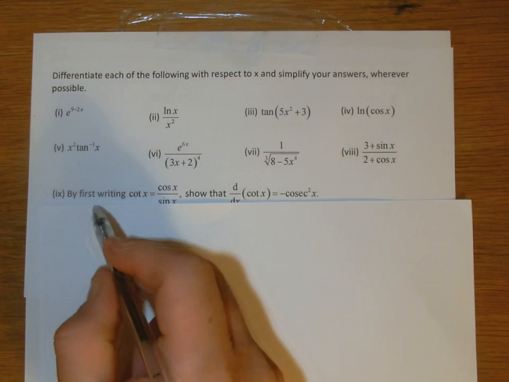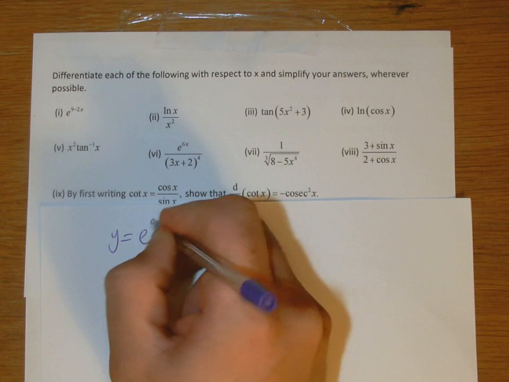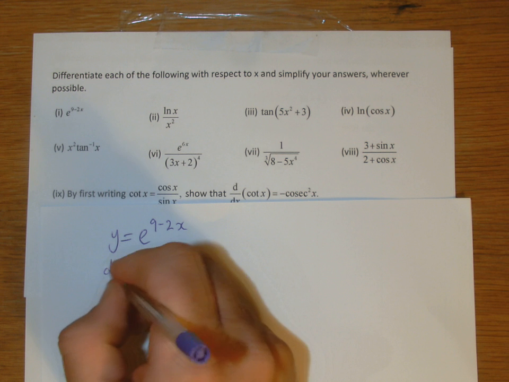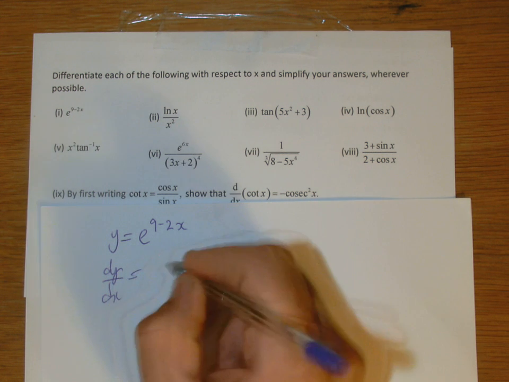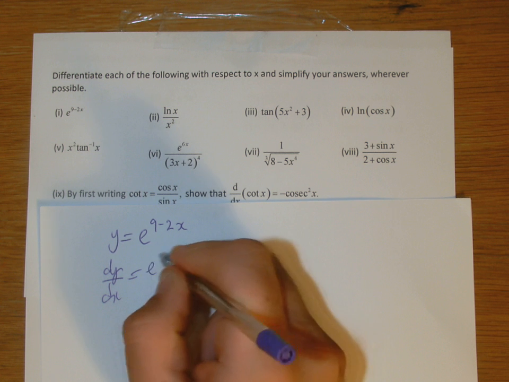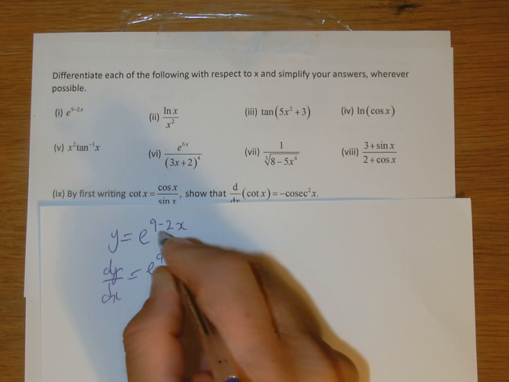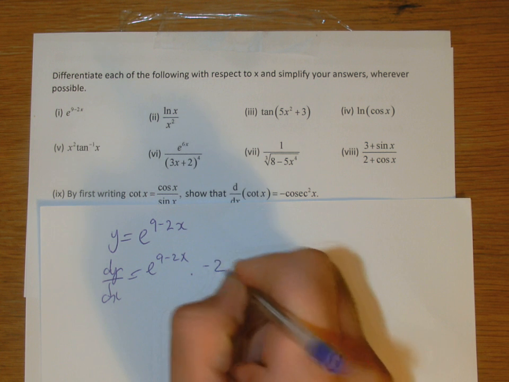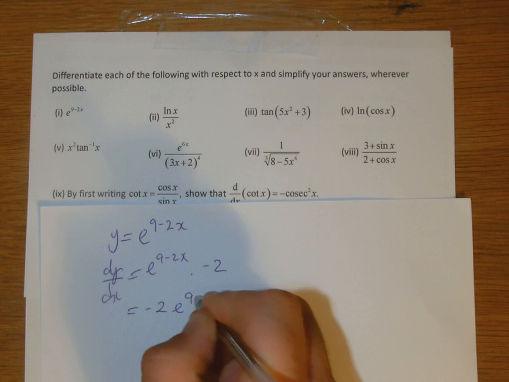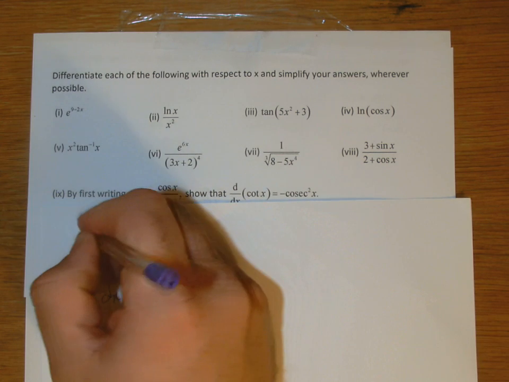So, with the first one, you've got y equals e to the power 9 minus 2x. So when you differentiate this, of course, e stays the same, doesn't it? So you get the same, but then you times it by the derivative here. If you differentiate this, you just get minus 2. So you're timesing it by minus 2. The answer then becomes minus 2 e to the power 9 minus 2x. Okay, so that's the first one done for you.